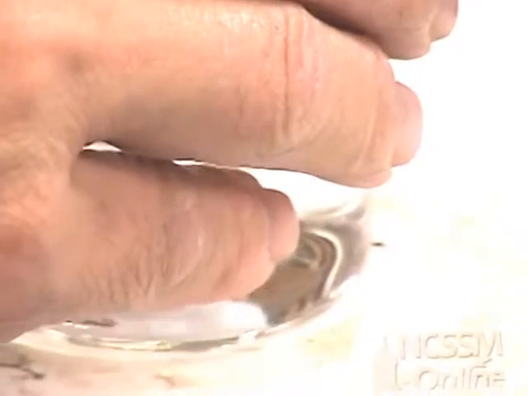We're going to place a calibrated pH electrode into the solution. We want to be careful not to let the stir bar hit the electrode.